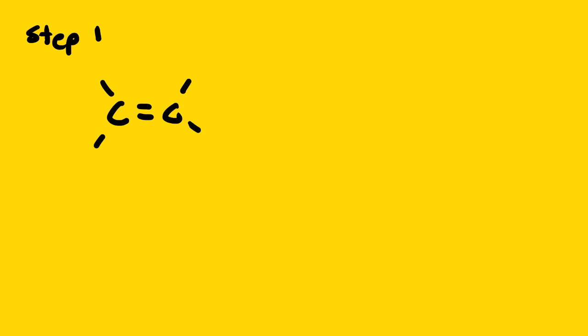The name of the first step is the electrophilic attack to form the mercurinium ion. Actually, let me get this name correct. It's the mercurinium ion. So that is the first step. We have to form the mercurinium ion.